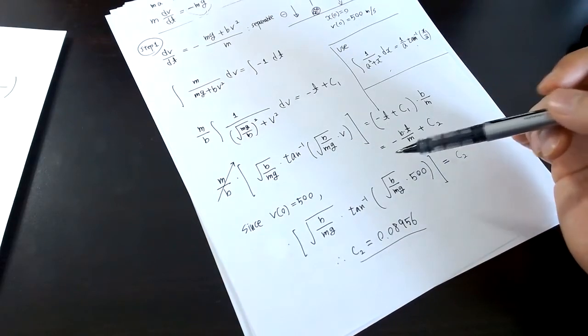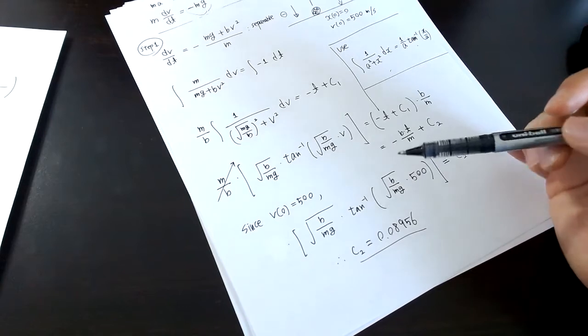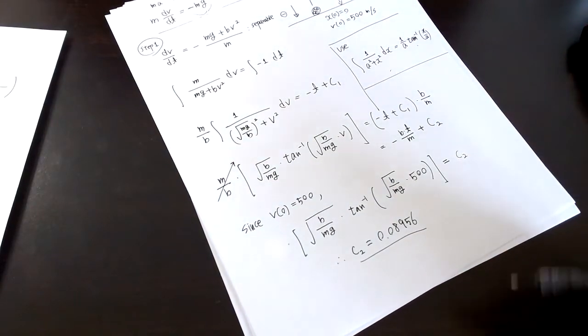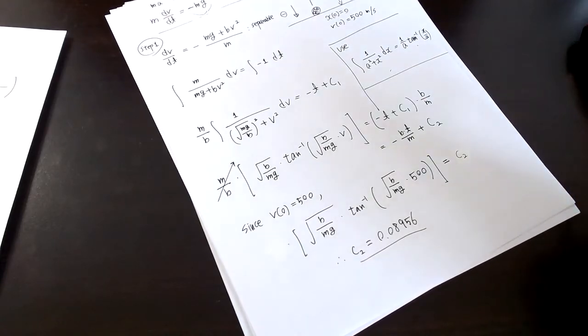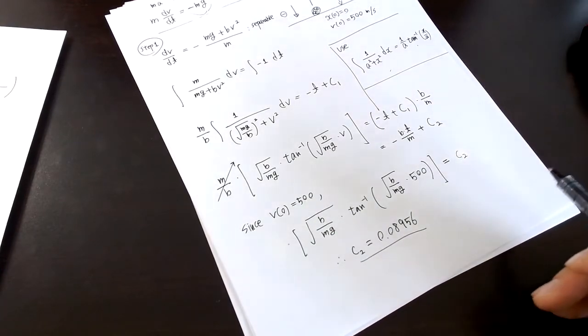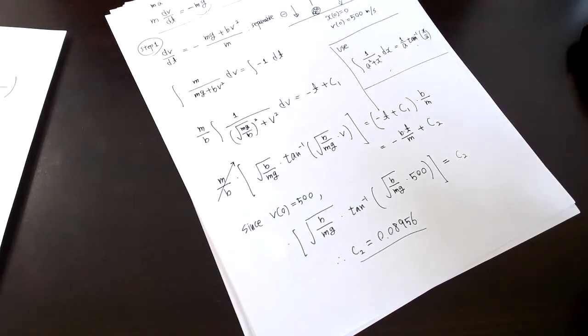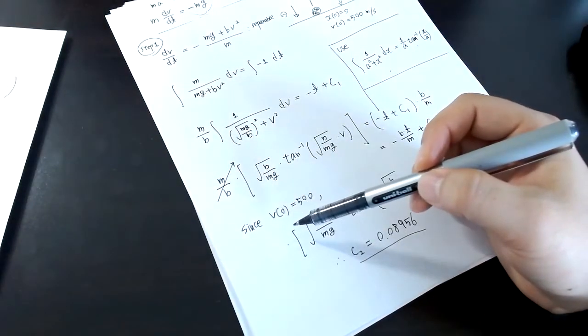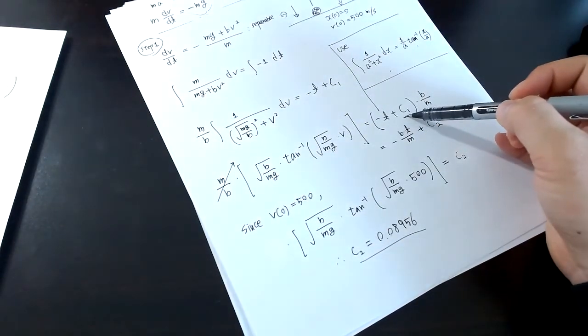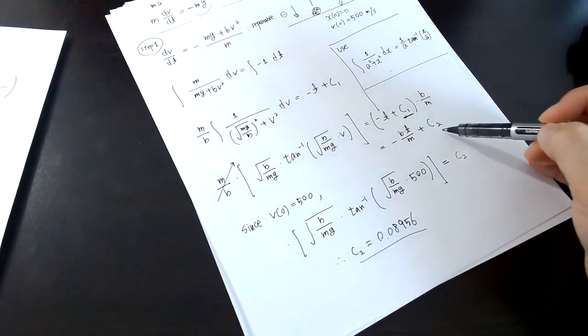So the goal is to find out the time when the object reached the maximum height, which means that velocity equals 0. So to figure that out, first we need to figure out C1. See that unknown constant of integration? I mean, right here, I'm sorry, C2.